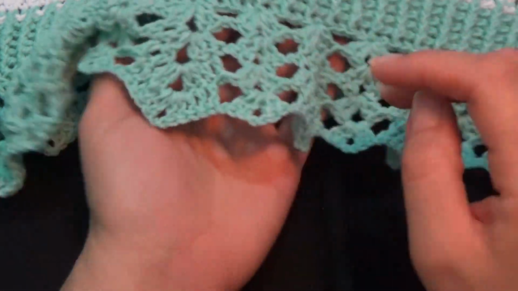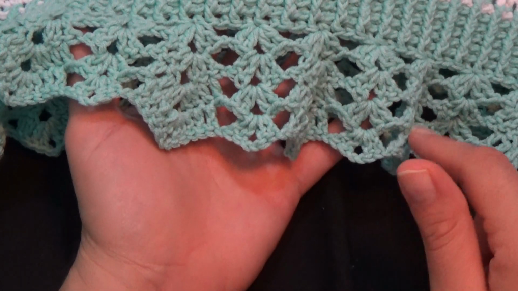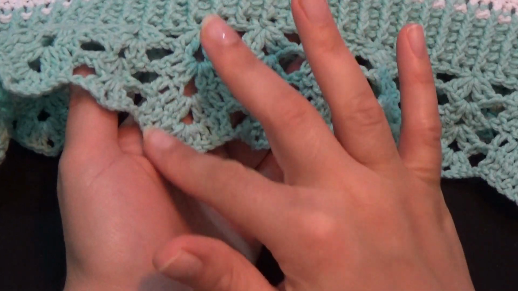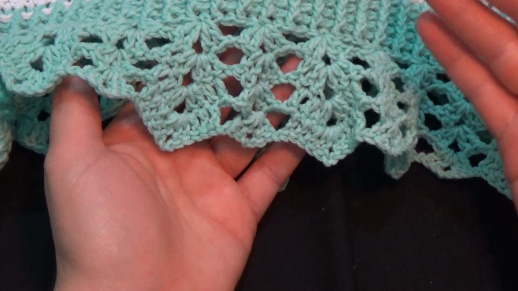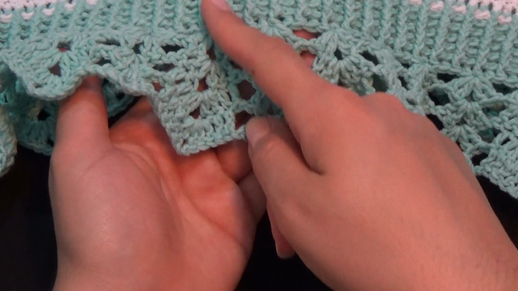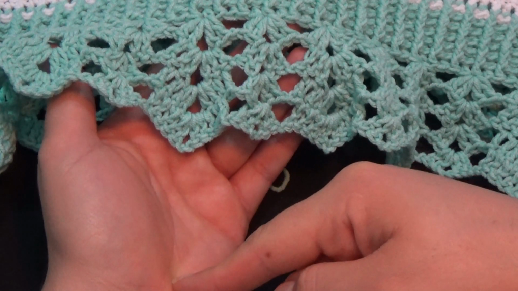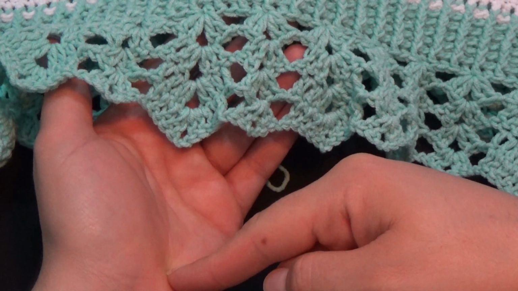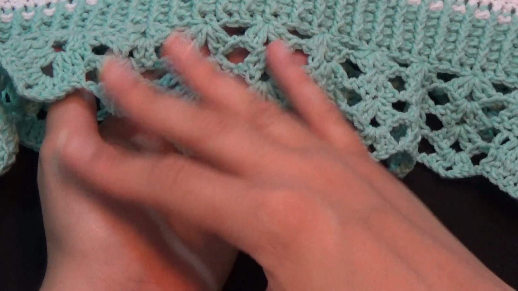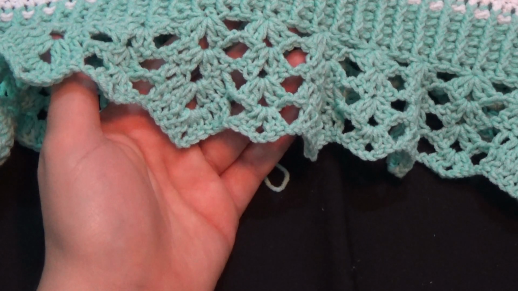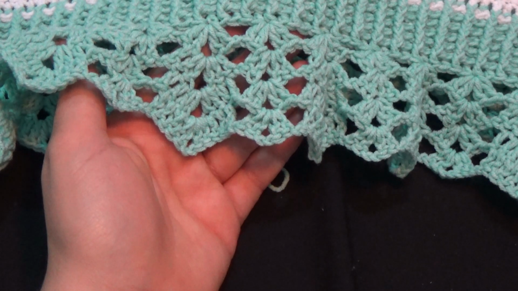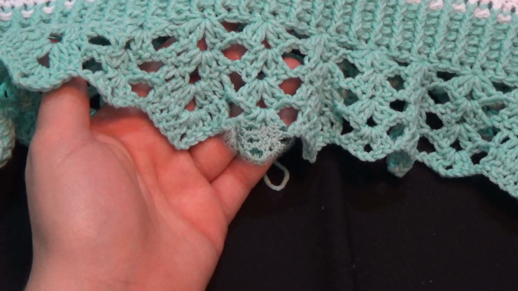Okay, my work has started to form a wave. This is how it's supposed to be, because in every row on this shell we always work increases, and because we give extra stitches our work starts to wave up. So I'm gonna keep working up until I finish the skirt of my dress. Once I finish, I'm gonna turn my video back on to see how to finish off and how to work some extra things to attach in our dress to make it look better. Okay, so keep working, and once I finish I'm gonna turn my video back on.